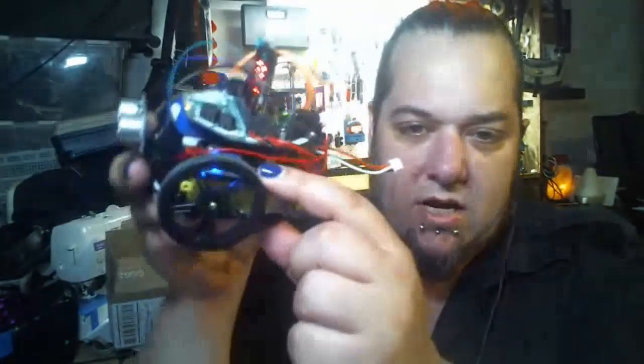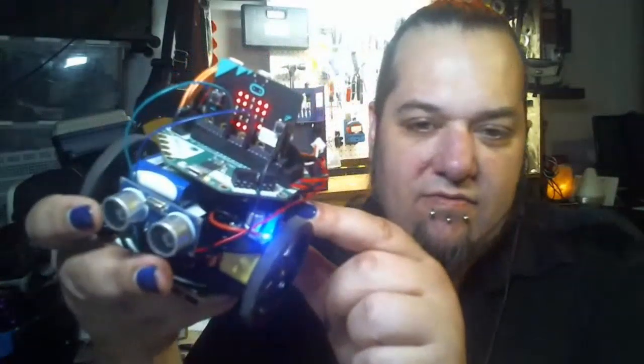One of the big things that I sent you guys an email about, where I was having some trouble, is the power. This little blue light here is actually a 5-volt step-down regulator, a voltage regulator, and it's adjustable. This was key to getting the CRICKIT working as a mobile robot.